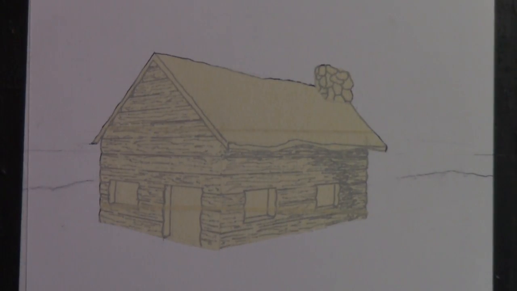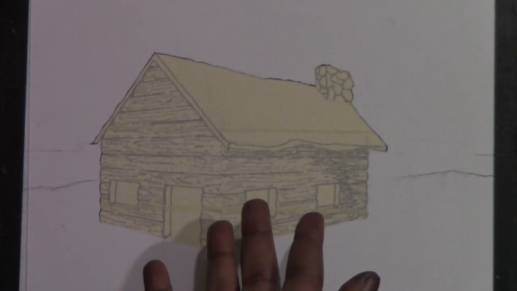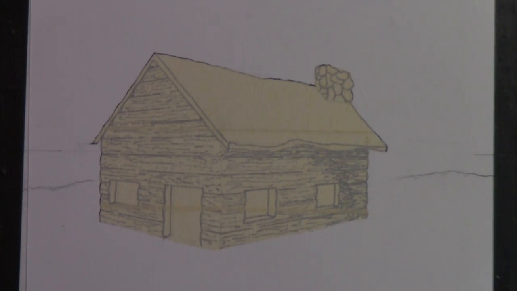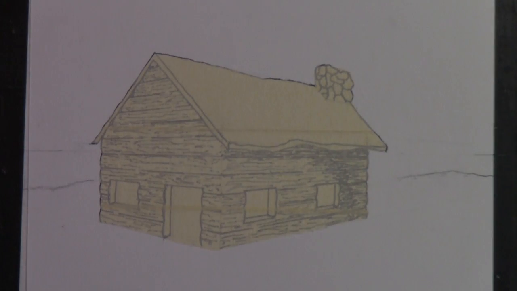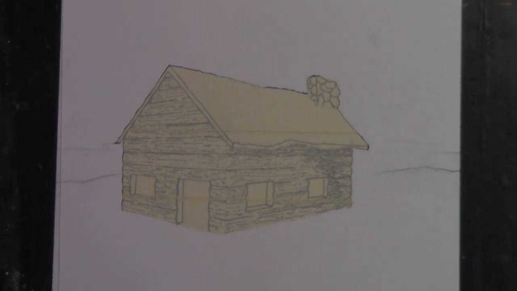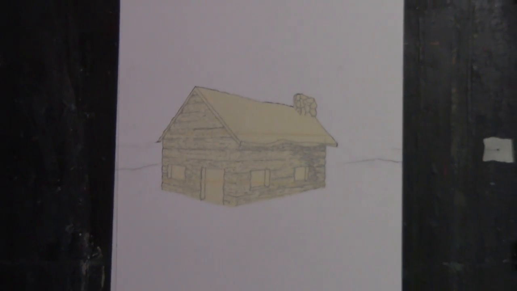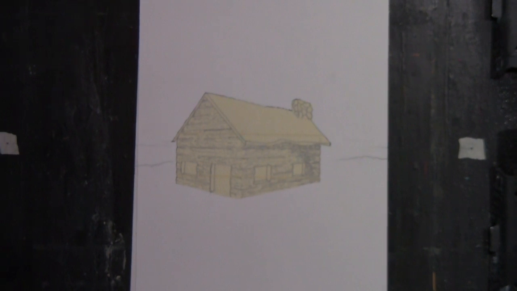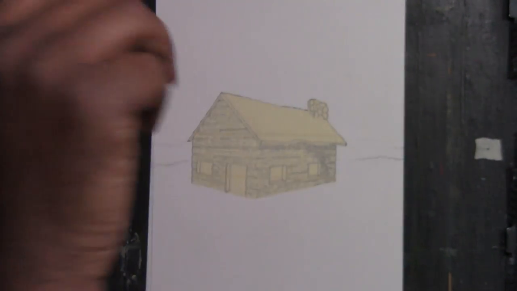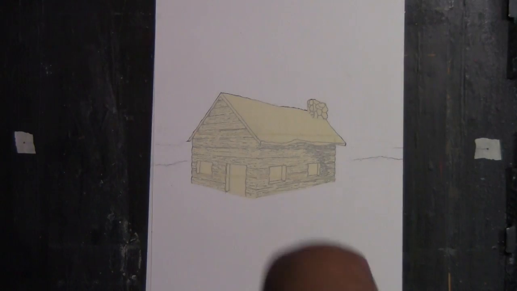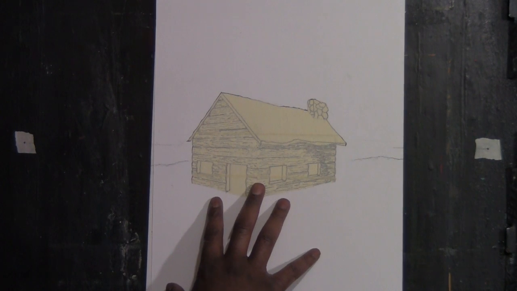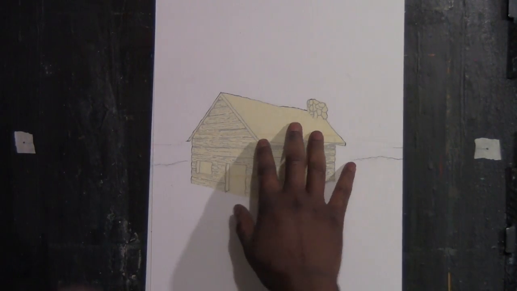All right, now whatever you choose for a background is entirely up to you. So I think I went from A to Z. Let's pull back a little bit. I've entirely gone from A to Z with the cabin.